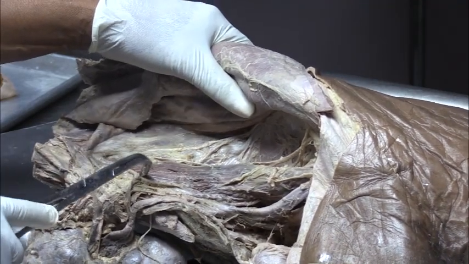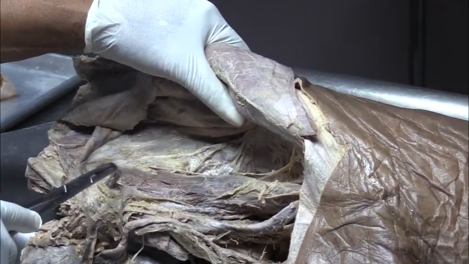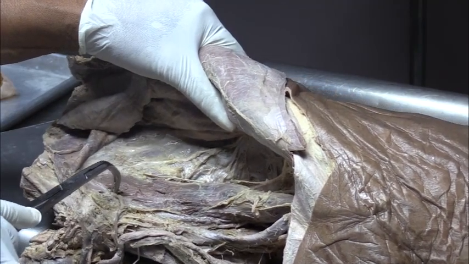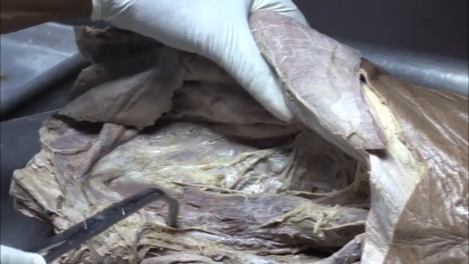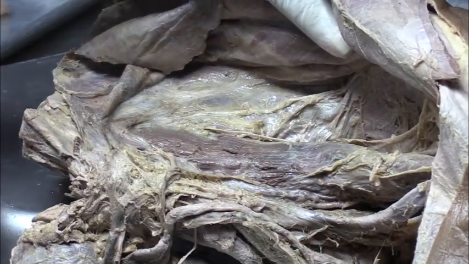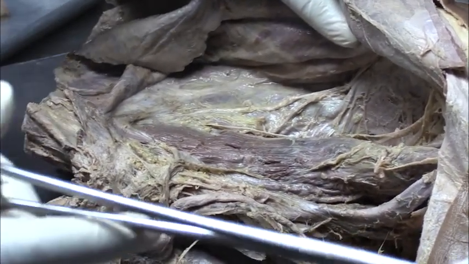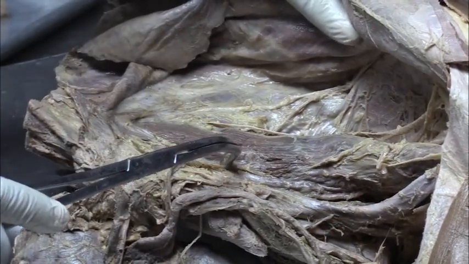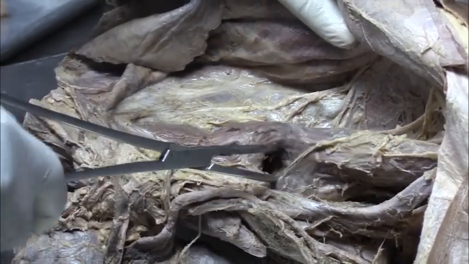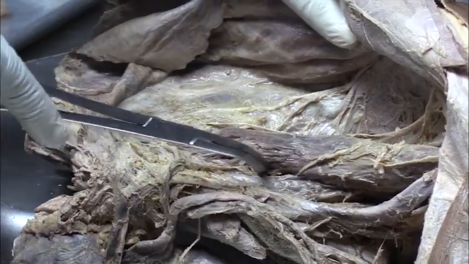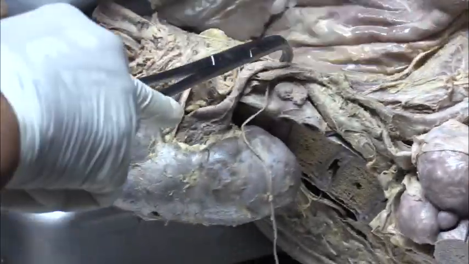If you look here, you can see like a fibrous arch, but there are fibrous arches that hook up the superior part of each lumbar vertebra with the inferior part. The hook allows blood vessels to pass in the spaces between.